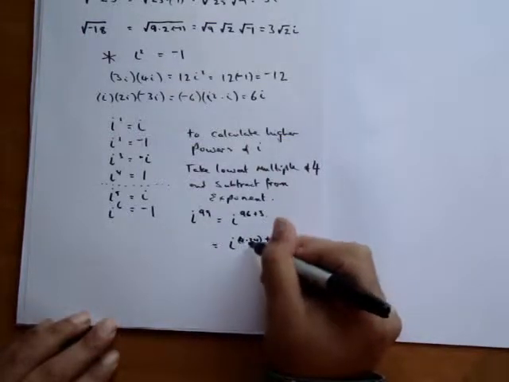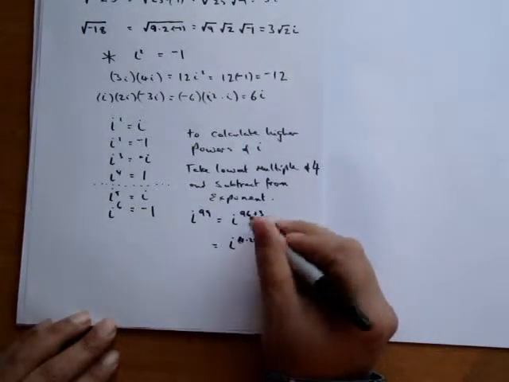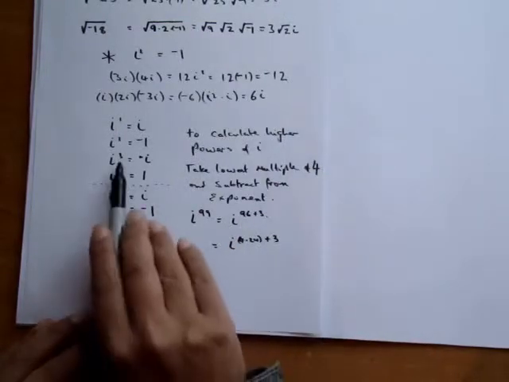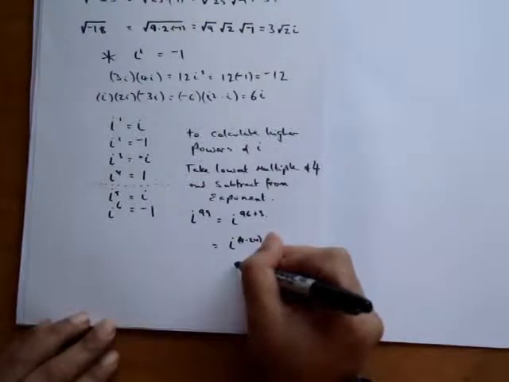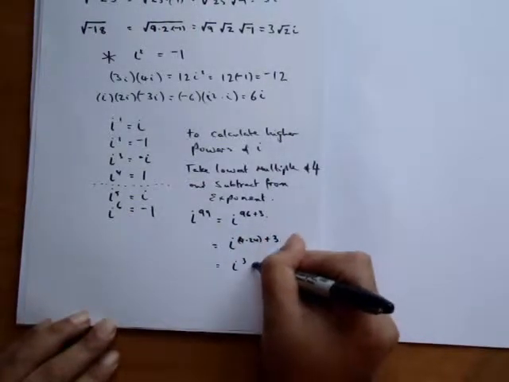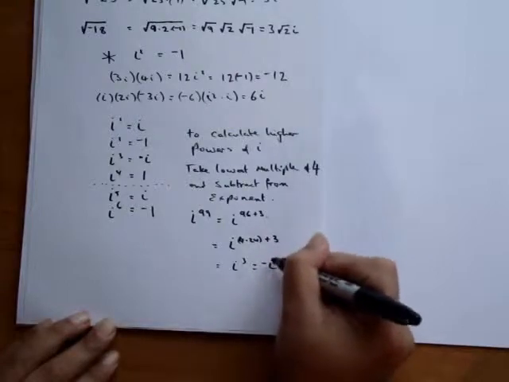So we're left with the multiples of 4, which we can ignore, and then just use the 3 to get minus i. So we're left with i to the 3 equals minus i.